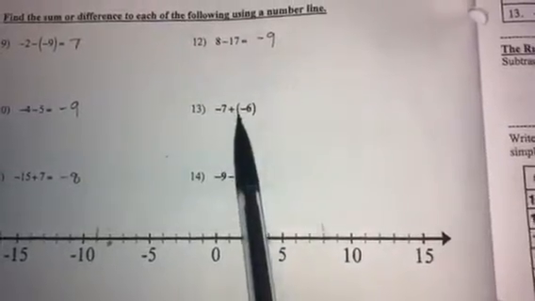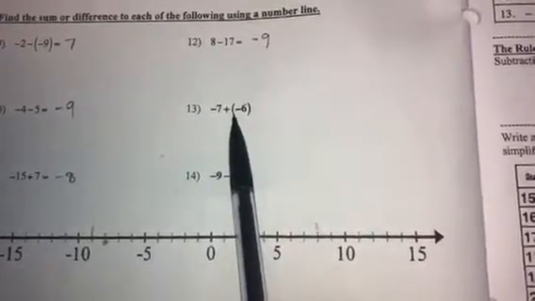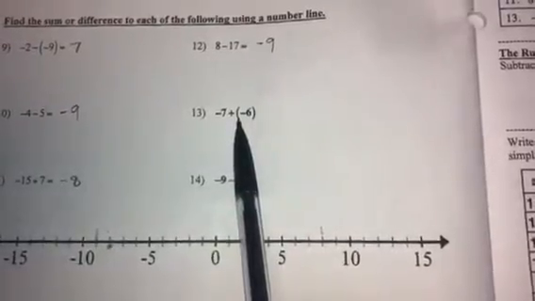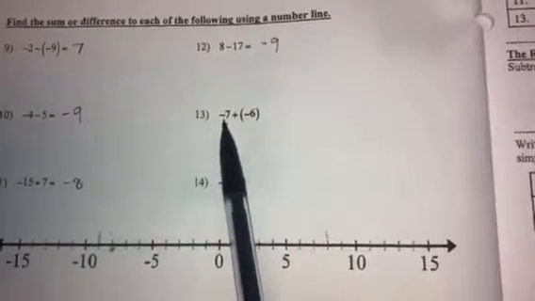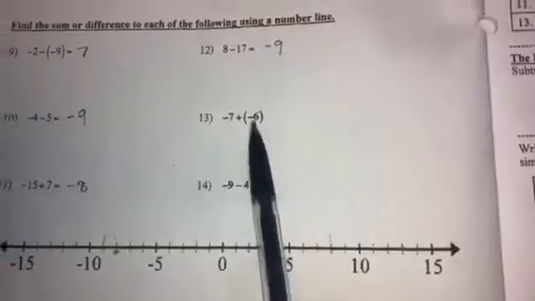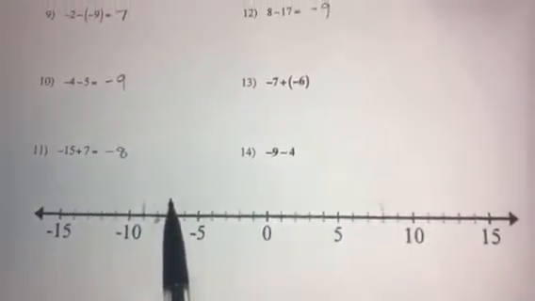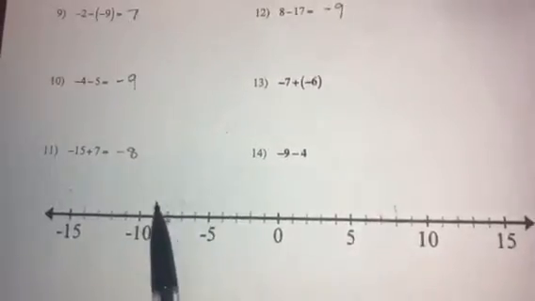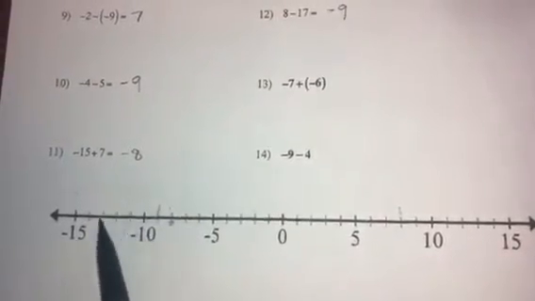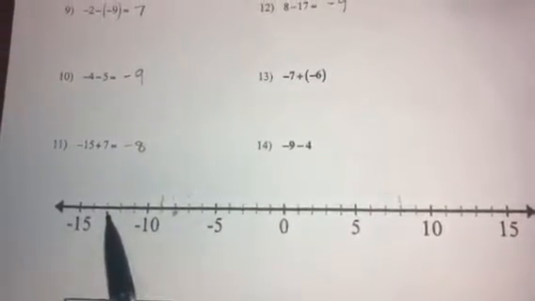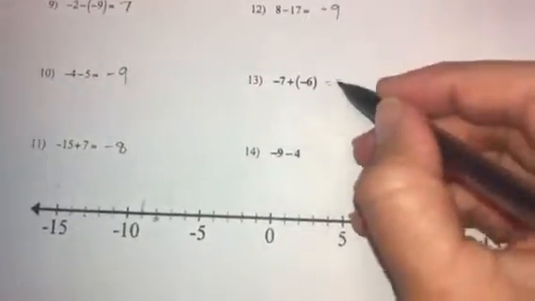Number 13, negative 7 plus negative 6 means left 7, then left 6. And we saw one of these on our last lesson on adding integers. Hopefully you remember that. If not, this same rule applies. Left 7, 1, 2, 3, 4, 5, 6, 7, and then left 6 from there. 1, 2, 3, 4, 5, 6. We end up right here at negative 13.